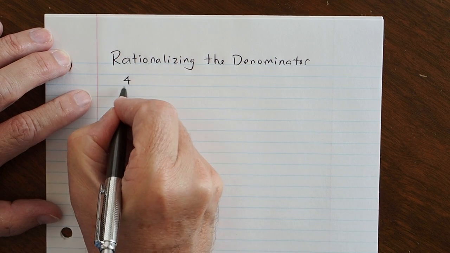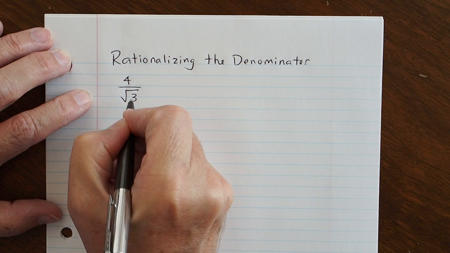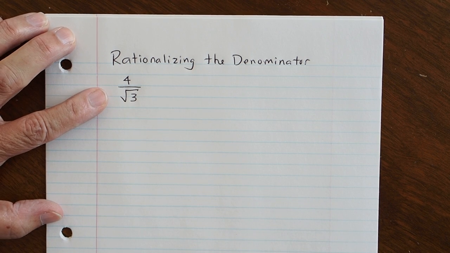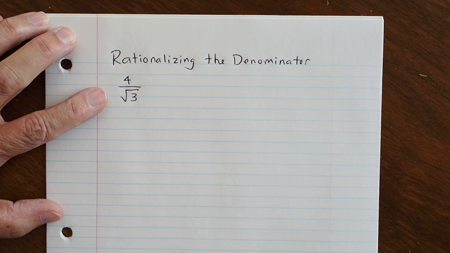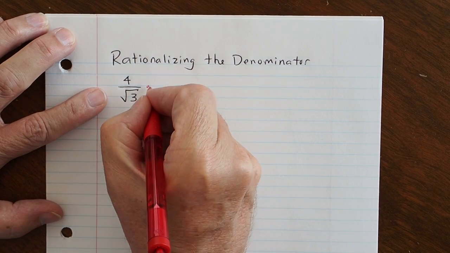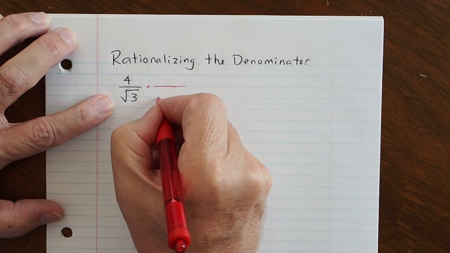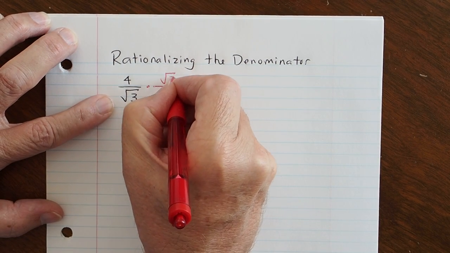Hello everyone. The Humble Math Tutor is here today to help you with rationalizing the denominator in expressions that look like this. The job is to rewrite this expression in a form where no radicals appear in the denominator. To achieve that, I'm going to multiply top and bottom by something which will dissolve this radical symbol. Multiply top and bottom by root 3.